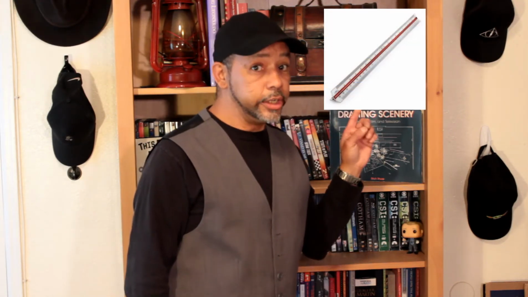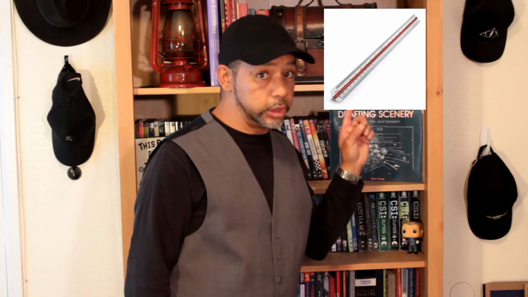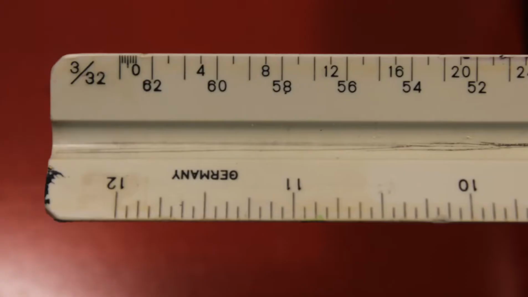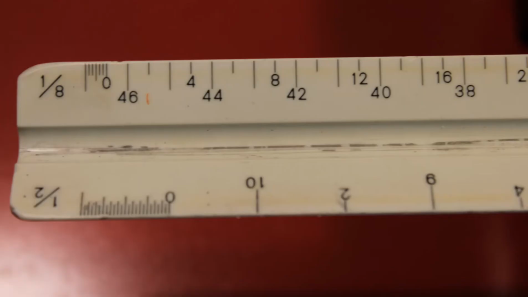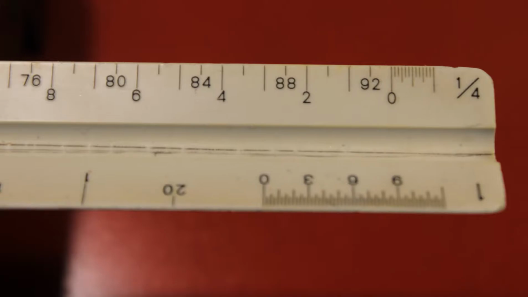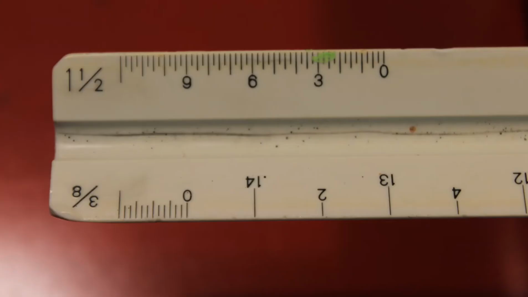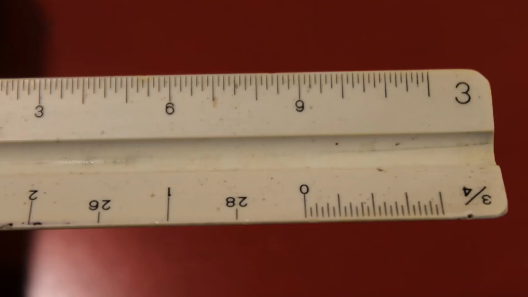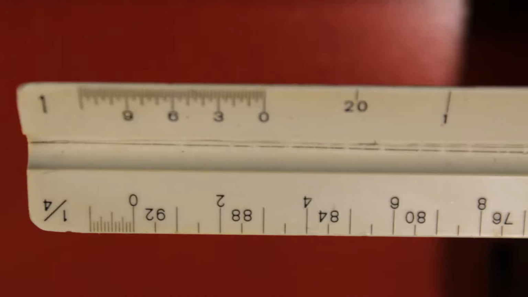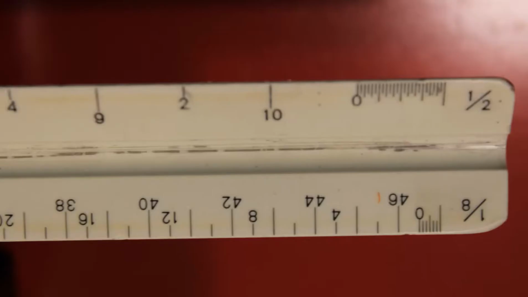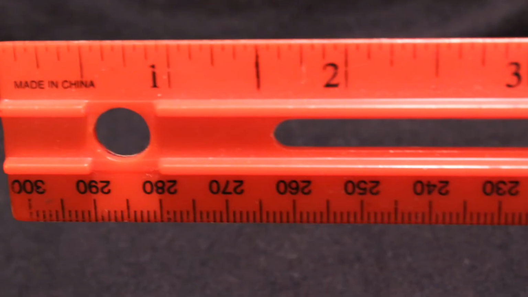Get the picture? This is a triangular architect scale ruler. On it, you will find various scale sizes: 3/32, 3/16, 1/8, 1/4, 1.5 inch, 3 inches, 3/4 of an inch, 3/8 of an inch, 1 inch, and 1/2 inch, and 16, which is just a full scale ruler.